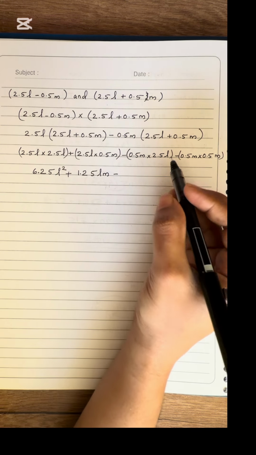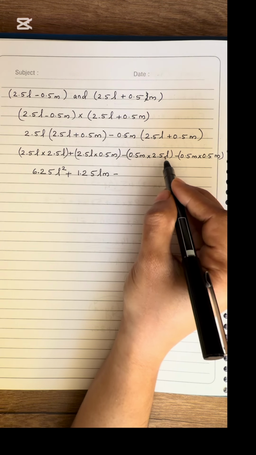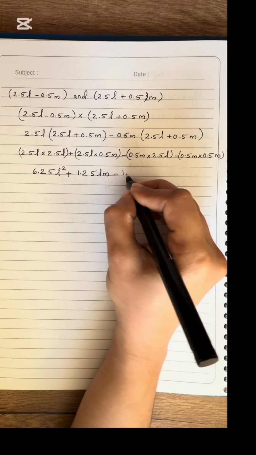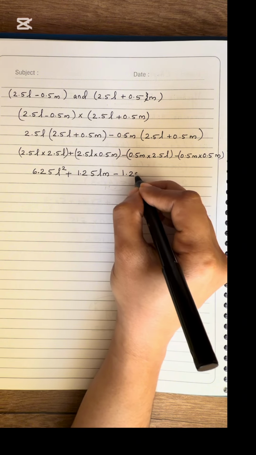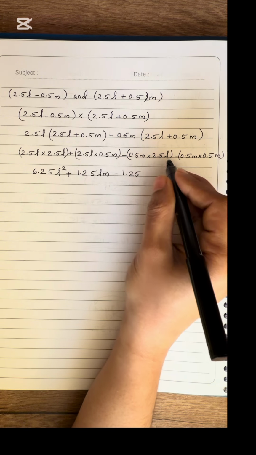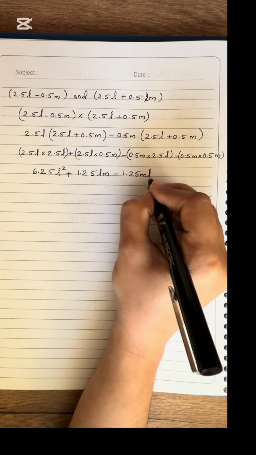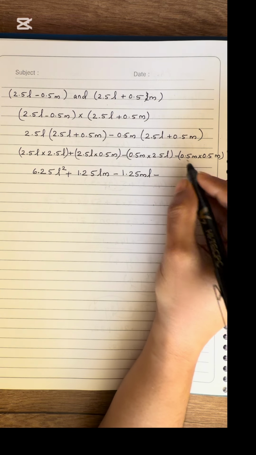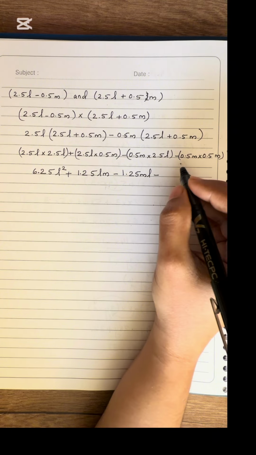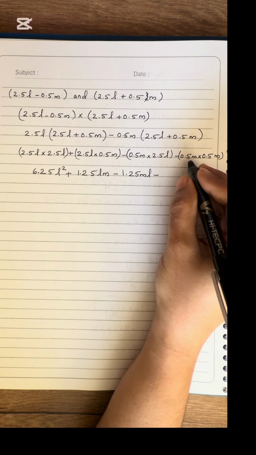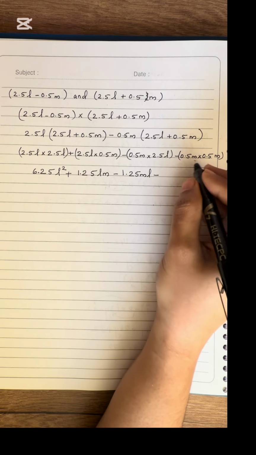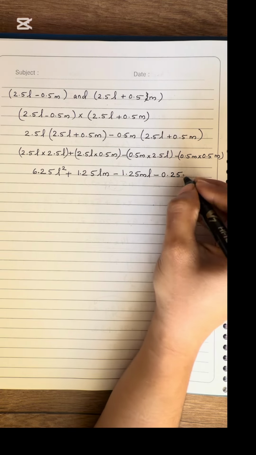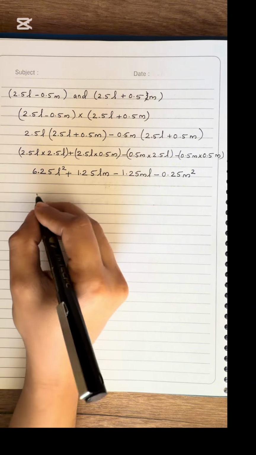Next term, minus again 2.5 into 0.5, which is 25 into 5, 125. The decimal is the same, after 2 digits we have to put the decimal. Then M into L is ML. Minus 0.5 into 0.5 is 25, and you put the decimal after 2 digits, so it becomes 0.25. M and M become M square.